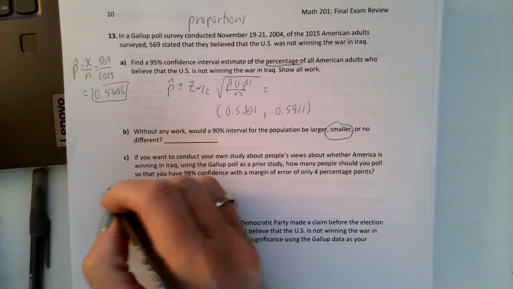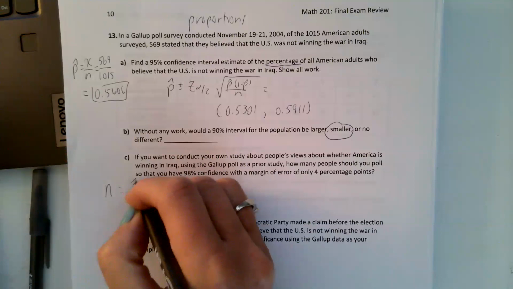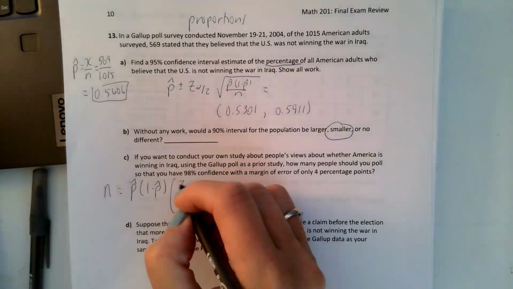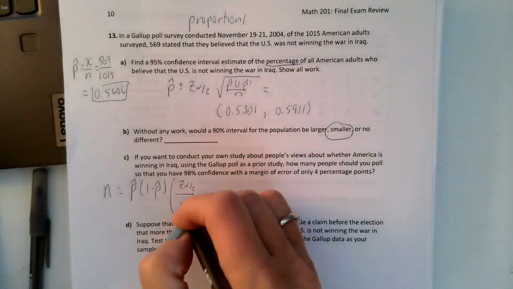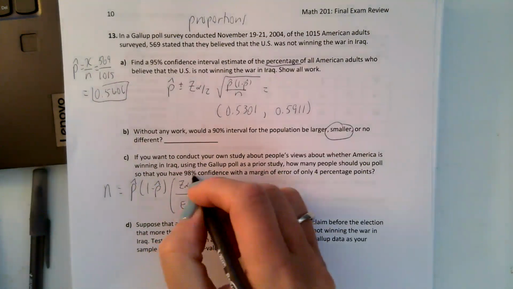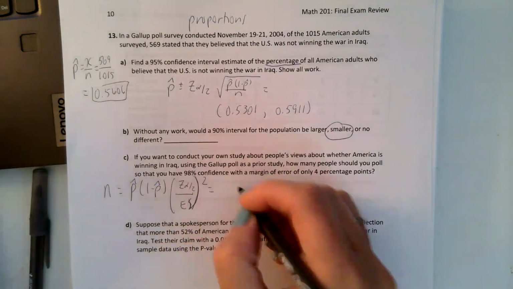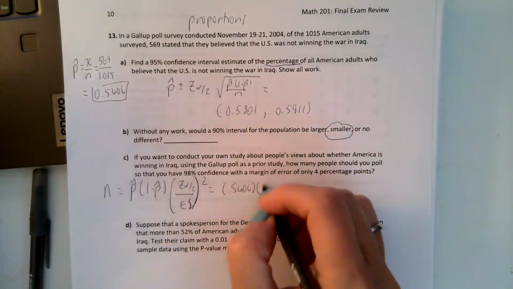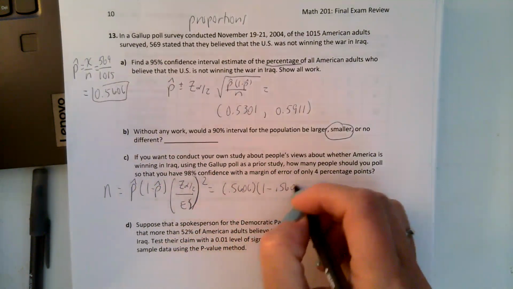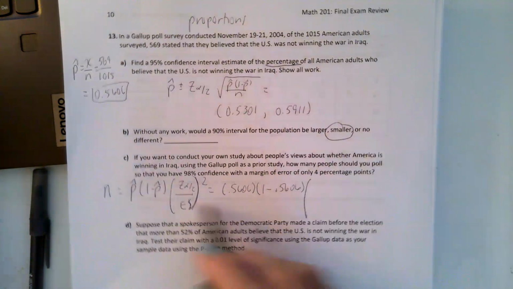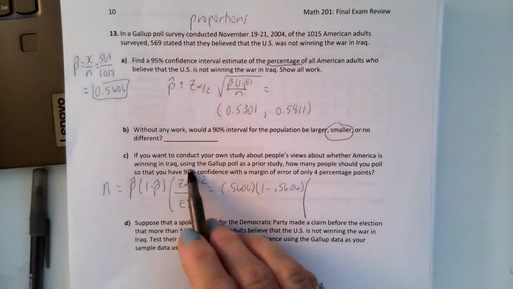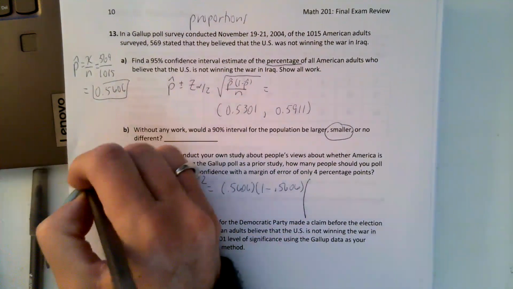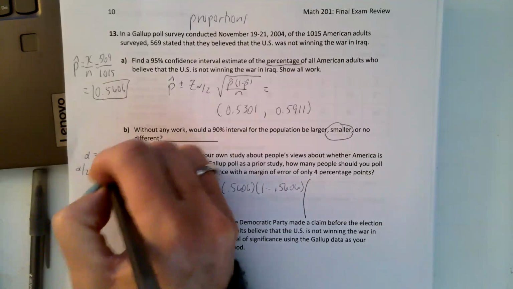So because we have an estimate from the prior year, we're using this one over here on the left. So let's rewrite that. That's n equals p hat times 1 minus p hat, this is the estimate from before, and then the z alpha divided by 2 over the error, all of that squared. So we're using the 0.5606 from above times 1 minus 0.5606, and then Z alpha divided by 2. They want a 98% confidence interval. So our alpha is 0.02 and alpha divided by 2 is 0.01.